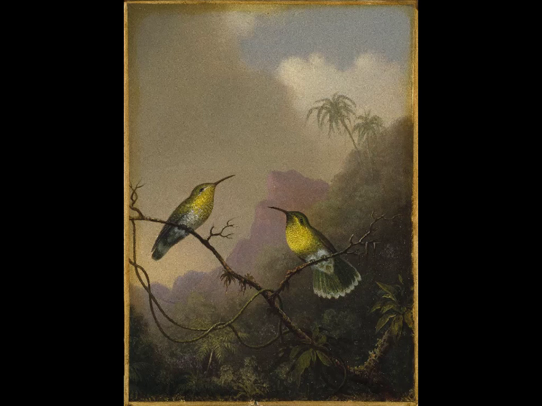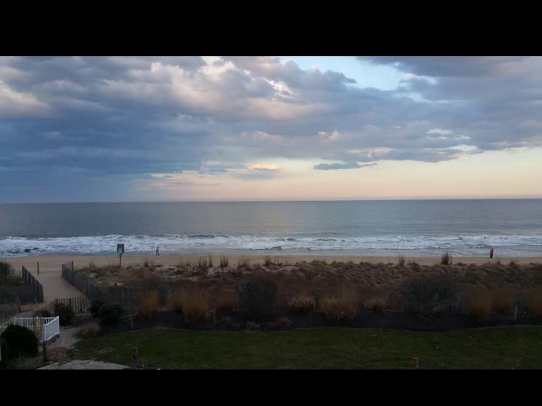These are the elements of art. They are the building blocks of composition in works of art, but they are also present in the natural world all around us.